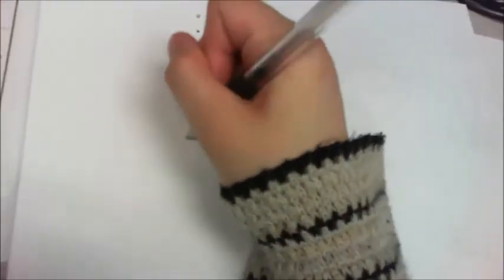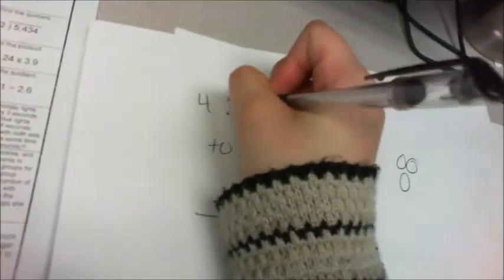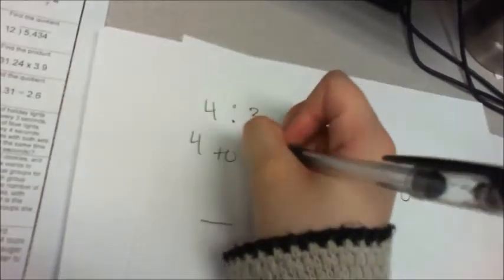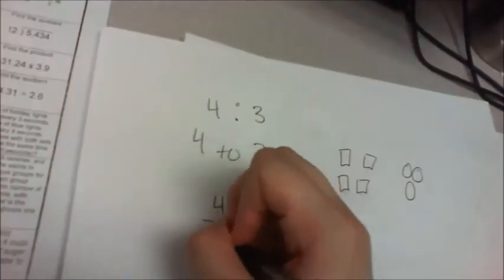Alright, the last one, it says write the ratio of squares to circles in 3 different ways. So it has the colon, it has the word to, and it has the fraction bar. And there are 4 squares and 3 circles. So squares to circles, 4 to 3.